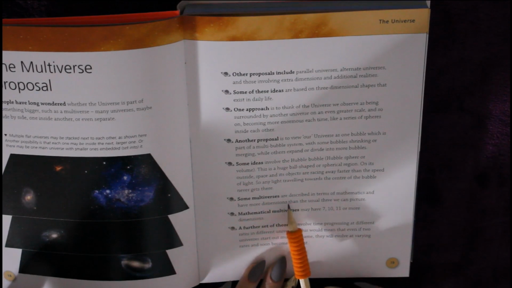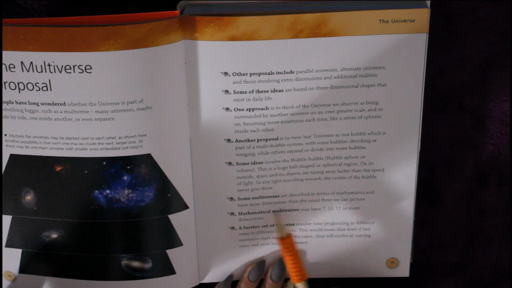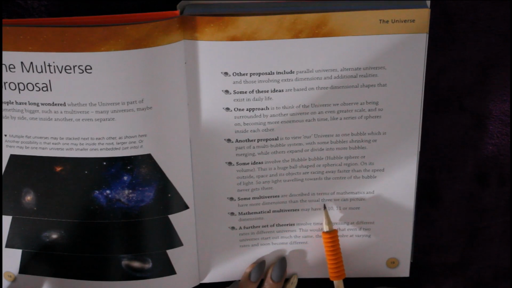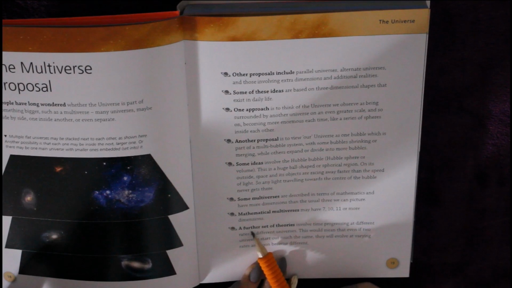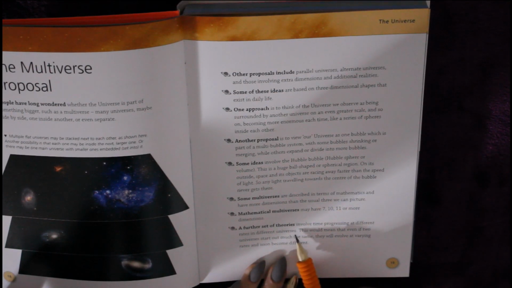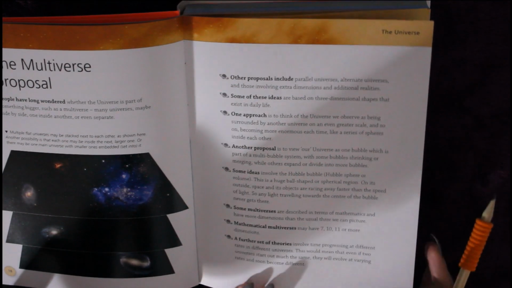Some multiverses are described in terms of mathematics and have more dimensions than the usual three we can picture. Mathematical multiverses may have 7, 10, 11, or more dimensions. A further set of theories involve time progressing at different rates in different universes. This would mean that even if two universes start out much the same, they will evolve at varying rates and soon become different.